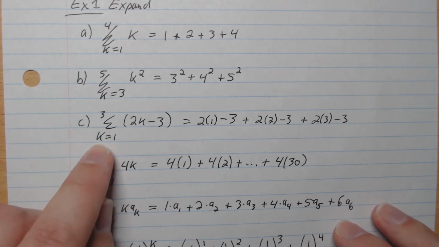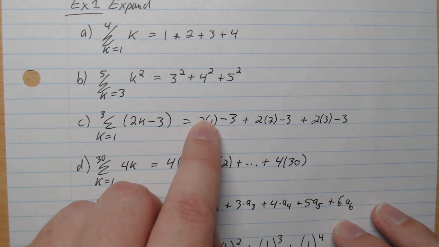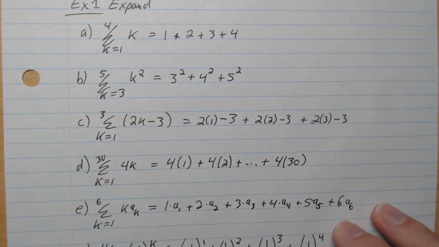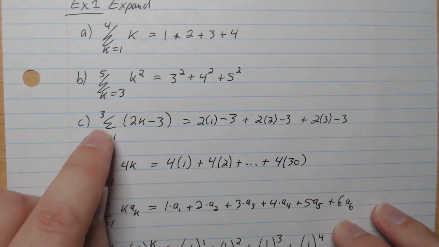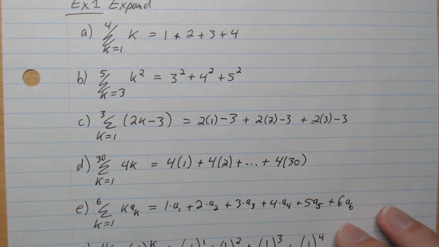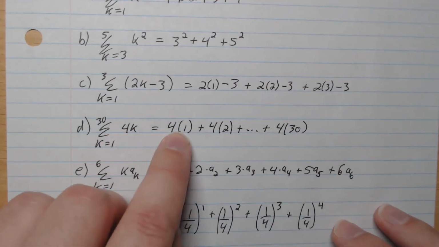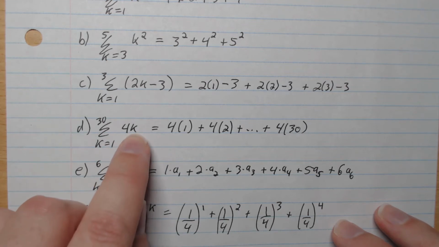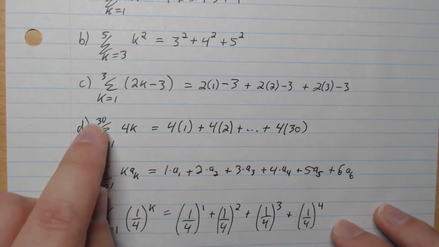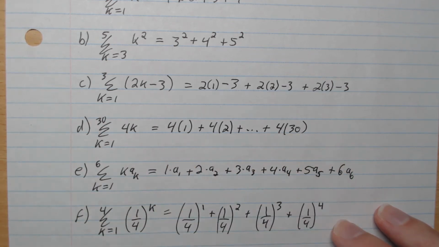So C, k equals 1. We plug that in here, so 2 times 1 minus 3 like that. Then we go plus, plug in 2, 2 times 2 minus 3 like that. Then we go plus, and we plug in 3 like that, 2 times 3 minus 3. D, we plug in 1, so 4 times 1, plus, plug in 2, 4 times 2, plus, and then we go dot, dot, dot, because we're going to go all the way to 30, so 4 times 30, and then we stop there like that.